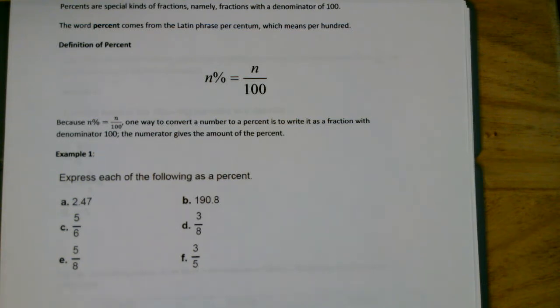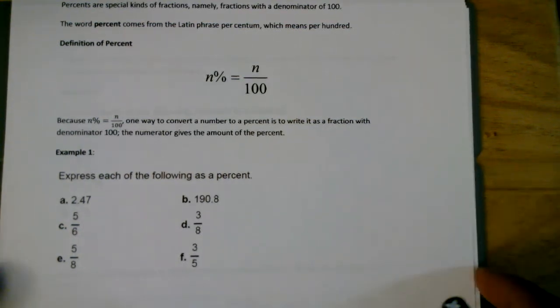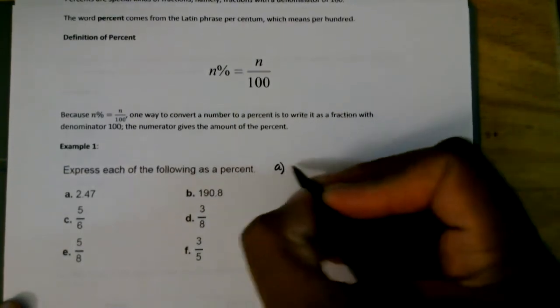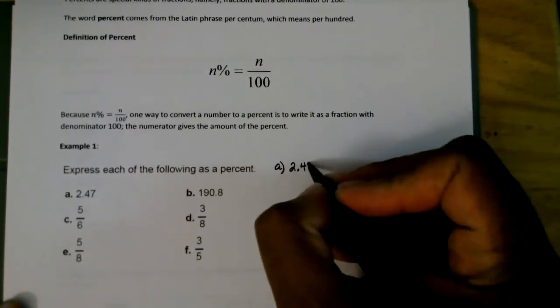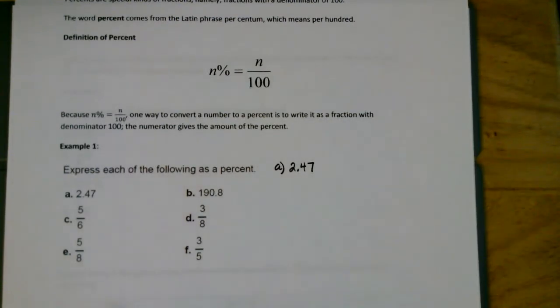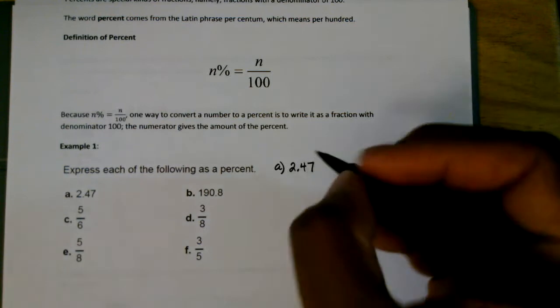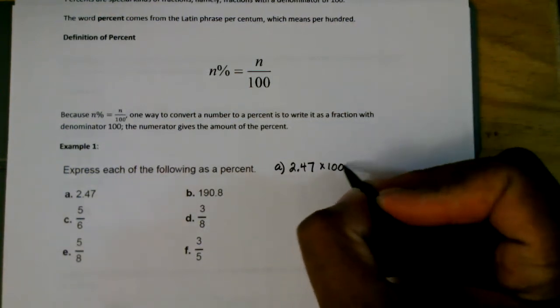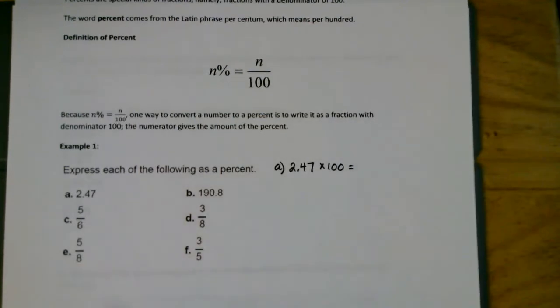Here we're going to express each of the following as a percent. Like in part A, we got 2.47. I'll do this over here, 2.47. And I want to convert that to a percent. Well, a good way to do that would be to take 2.47, multiply that by 100, and then we'll add the percent sign.